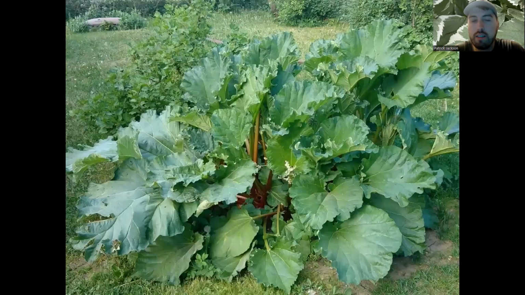And I think this is the final one. So great big leaves. This one you might see as a garden escape or around an old homestead.